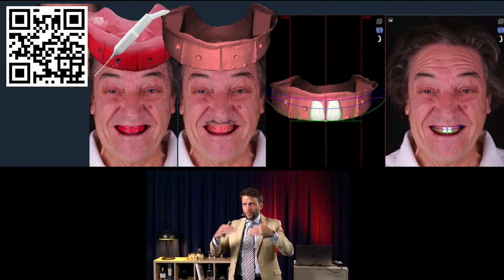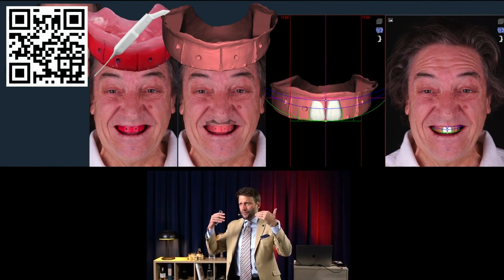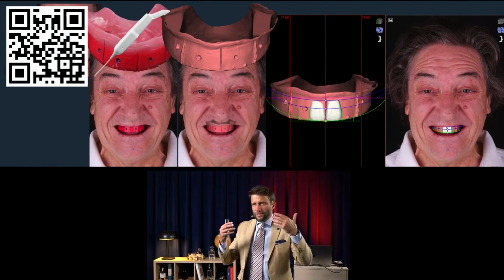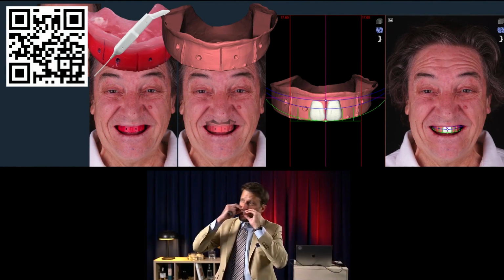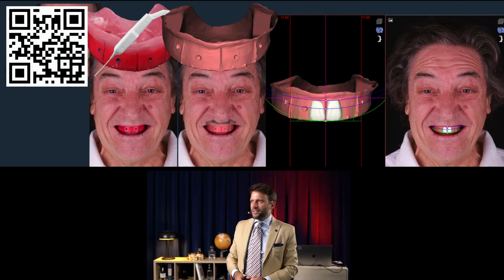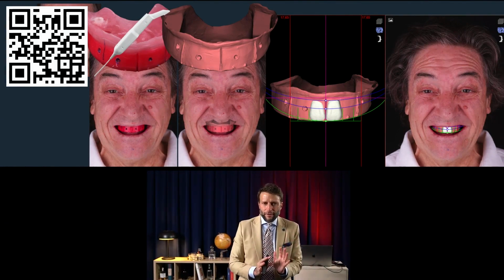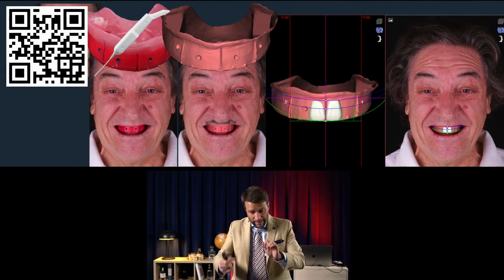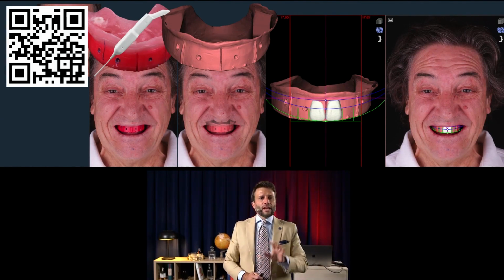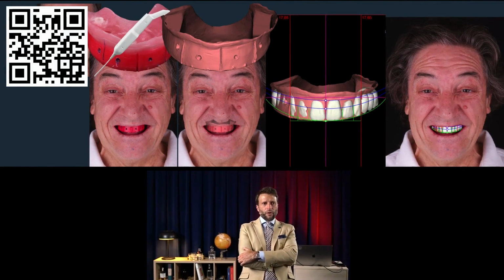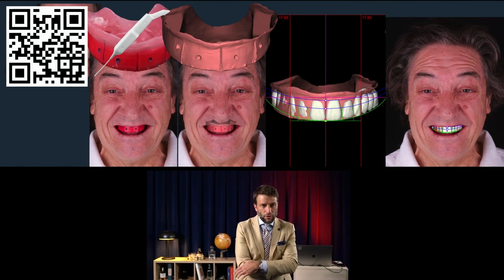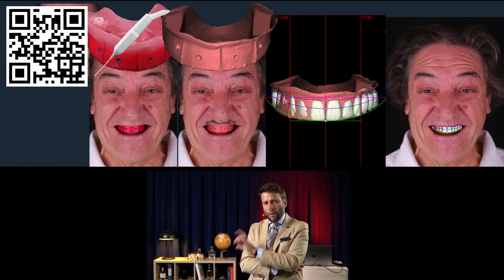Why don't you need to make a perfect wax rim? Is it clear for everybody? Of course, it cannot be so wrong that the patient's face is distorted. It needs to be something that is there for the pictures. And then you scan the wax rim, and then we can do the design according to the guidelines. So you see, my tooth setup is not following the wax rim.